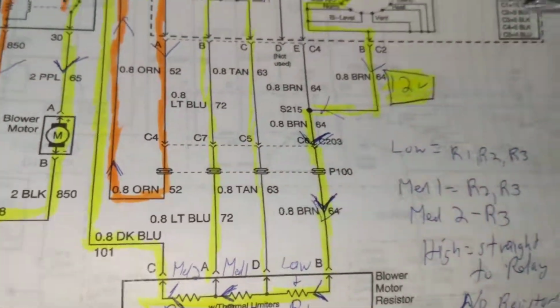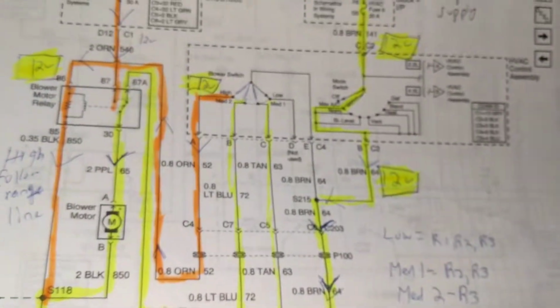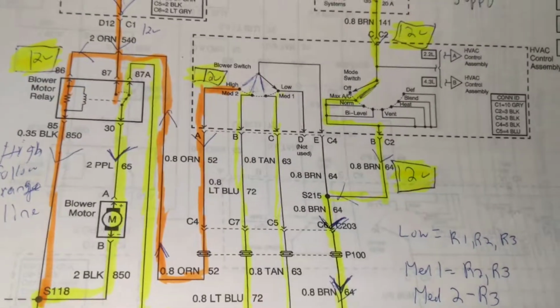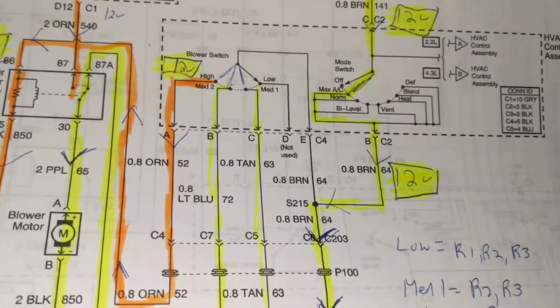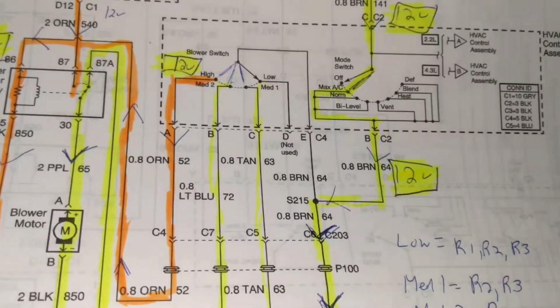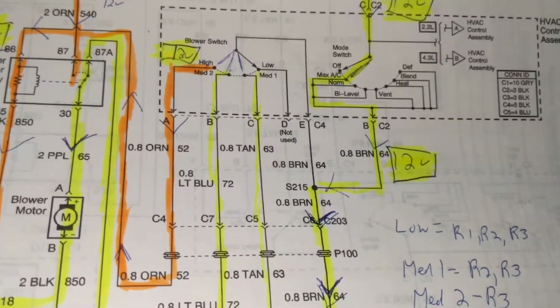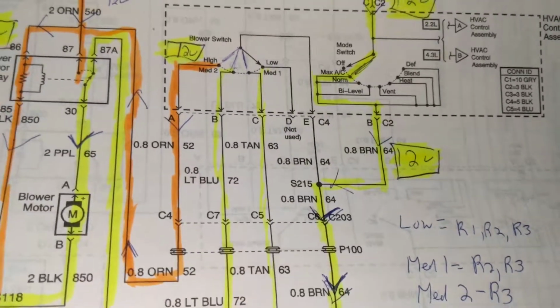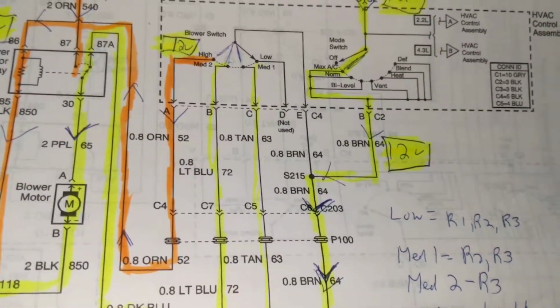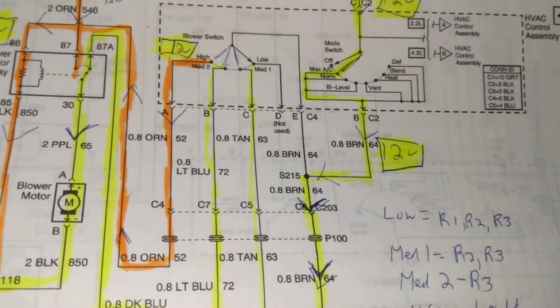So, now let's troubleshoot. What do we do? A blower motor doesn't work. First of all, you have to ask yourself questions. At what speed doesn't it work? Does it work in one speed? Does it not work in any speed? That's a very valuable question, and that's part of the troubleshooting.